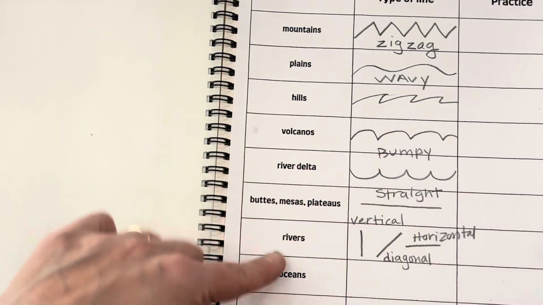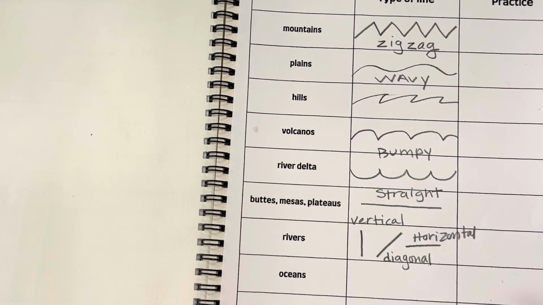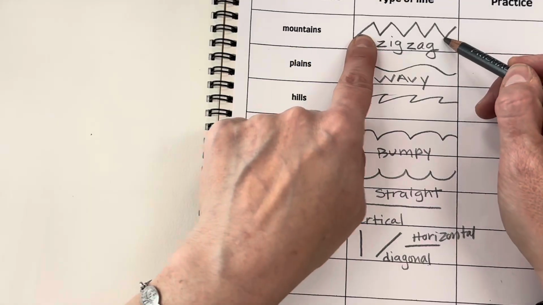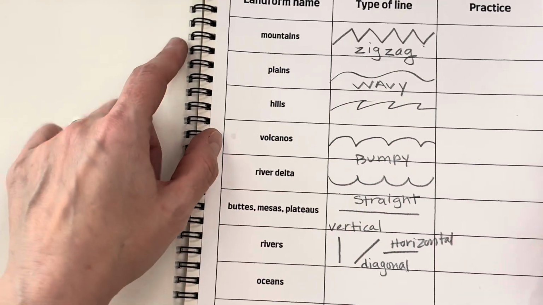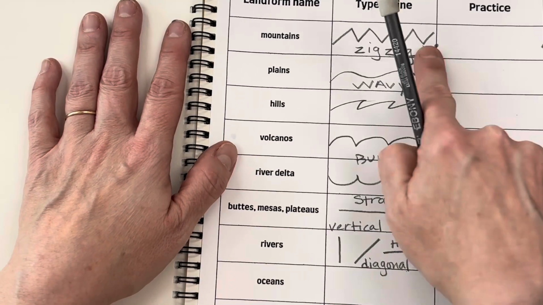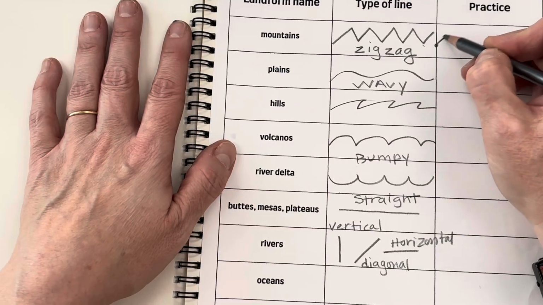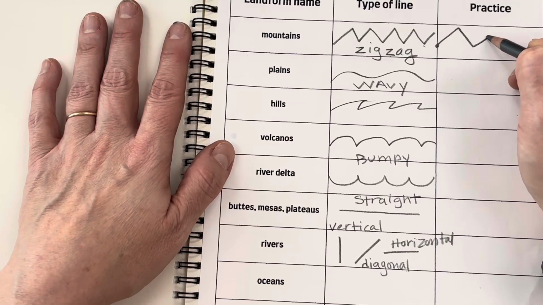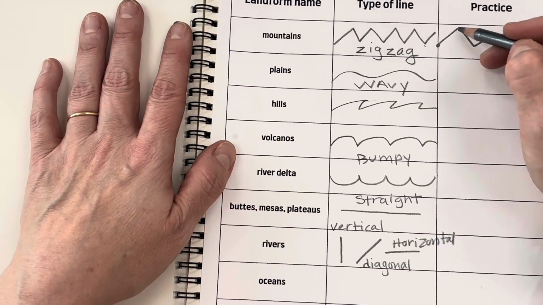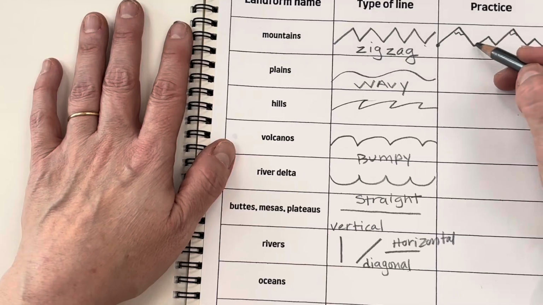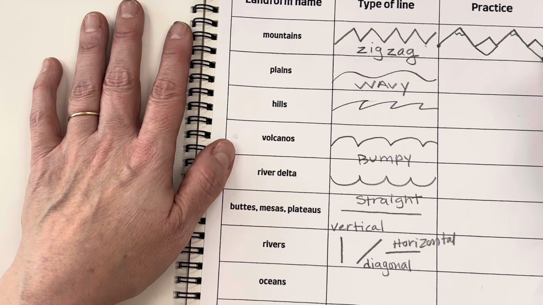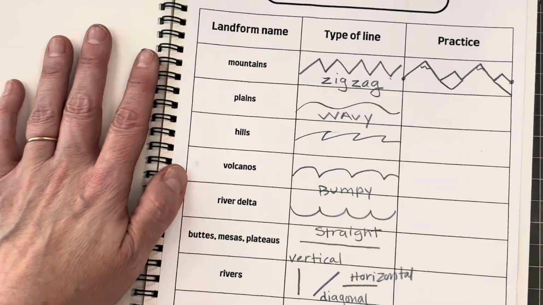I have a long list of landforms and bodies of water on here. So actually, I think this one kind of lines up. So how can I take a zigzag line and make it look like a mountain? One way is to connect it to both sides of my box and to make the lines different size bumps. And then I can add some extra detail lines like snow-capped mountains, or I could even add some valleys in here where the lines keep going. See how I did that?